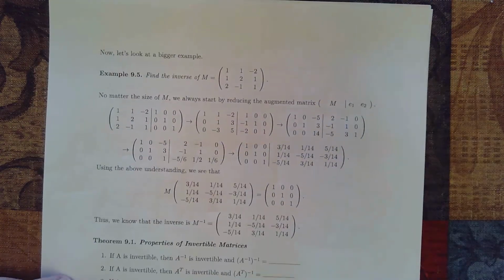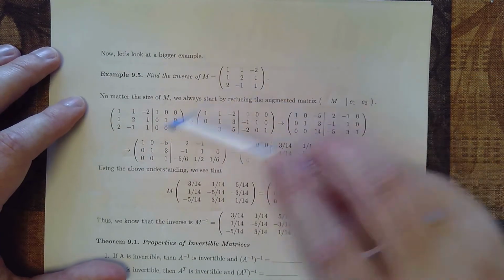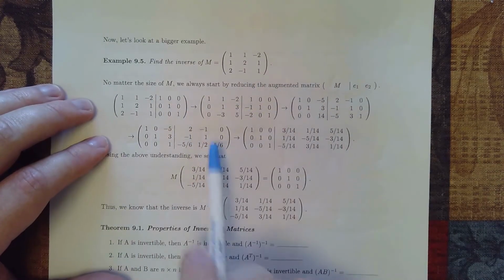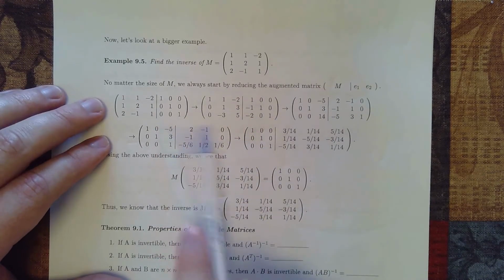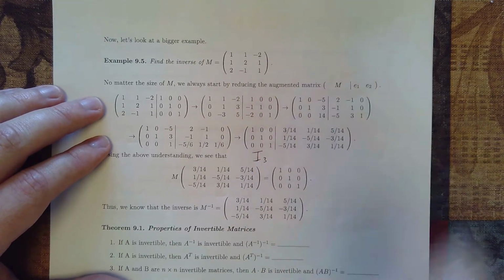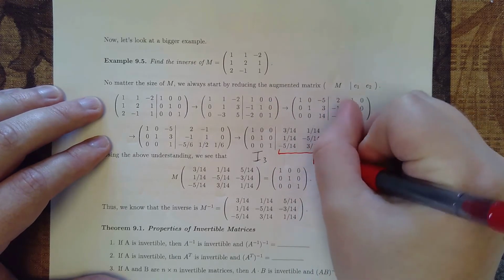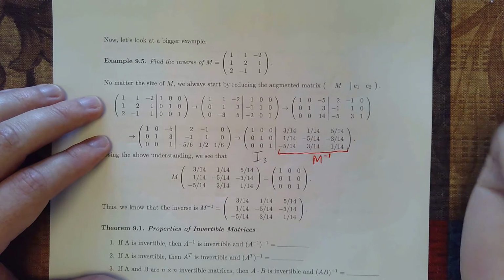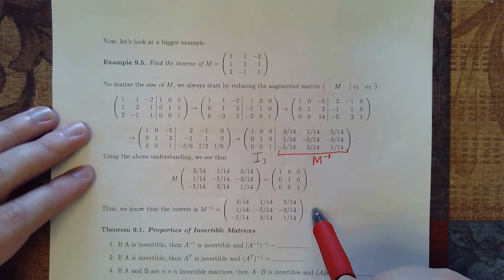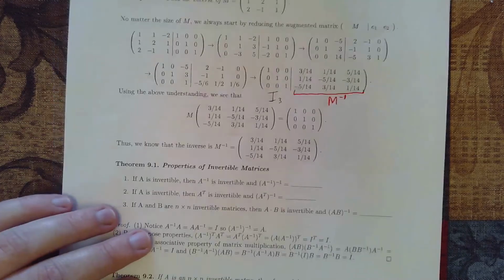Speaking of something bigger, let's look at this matrix. We're going to start off here, and again, all we need to do is take our matrix and augment the identity matrix. Then we'll do a series of row operations until we get the identity matrix on the other side. So now we have I3 over here, and this portion is going to be M inverse. Notice if you take this matrix times this matrix we just found, you get back the identity. So that means that this will be our inverse.